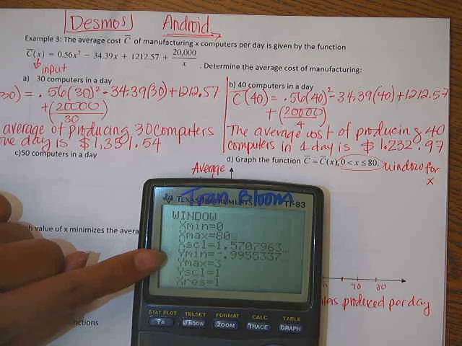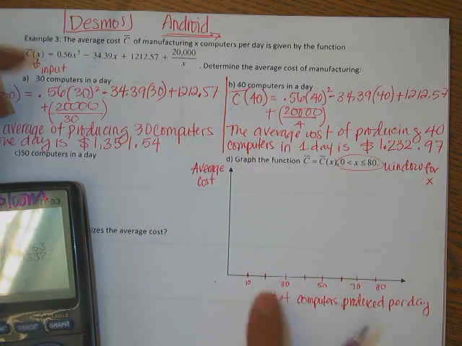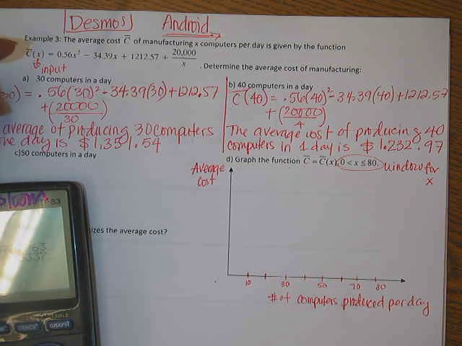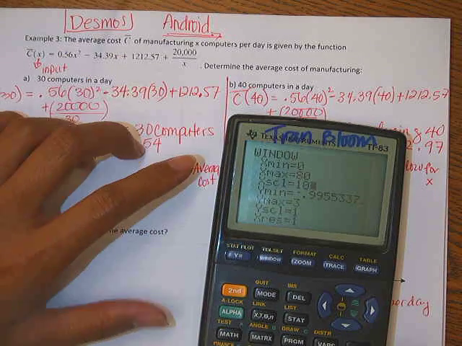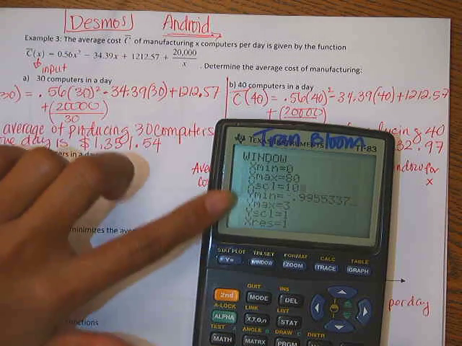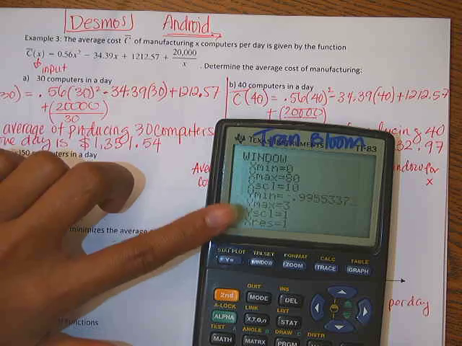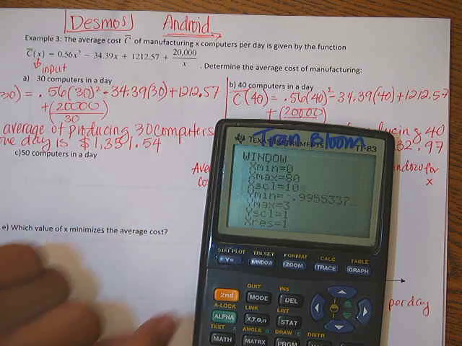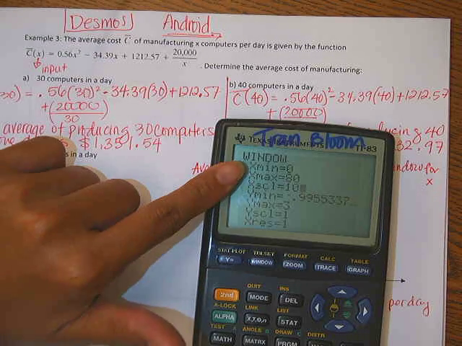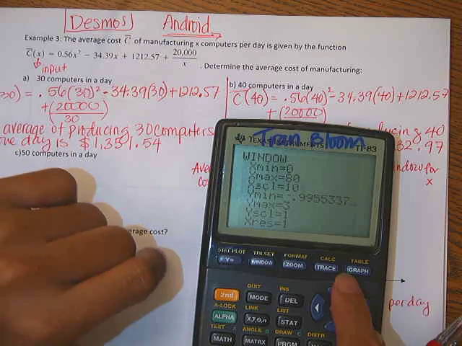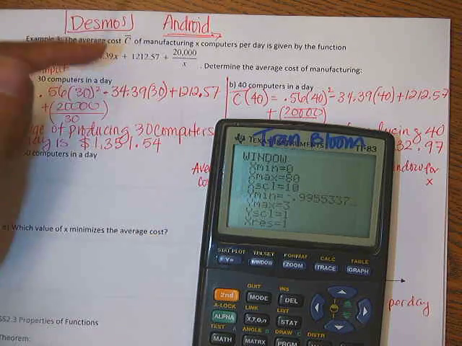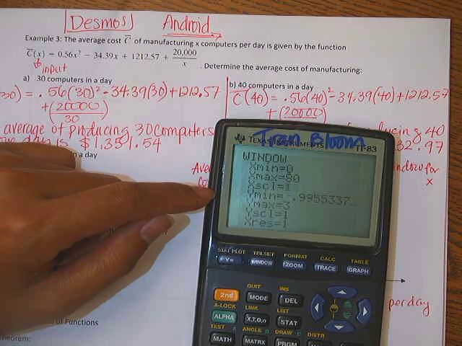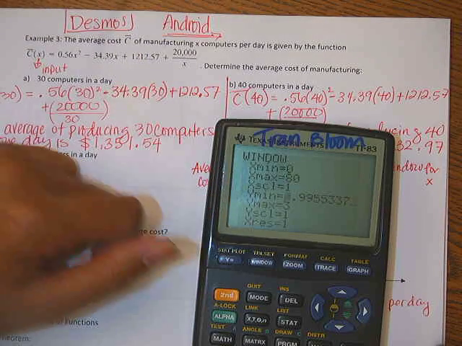Well, it says x scale. What do you want each tick mark to be? I've decided to let each tick mark be 10. So I'm going to go 10. Each tick mark is worth 10. Now the y, you don't have to do anything right now. If you really wanted to, you can also put the scale for y as well. I normally do the y scale as 1. No big deal if you do.